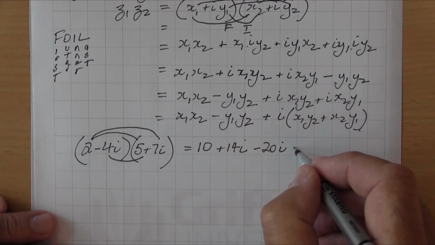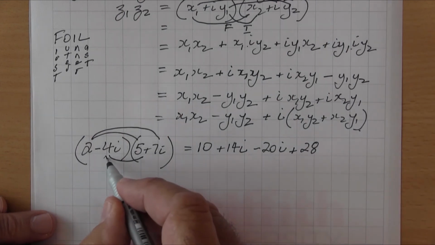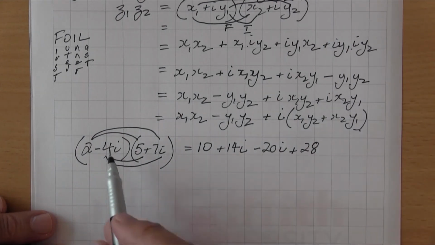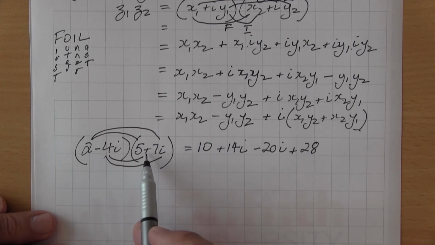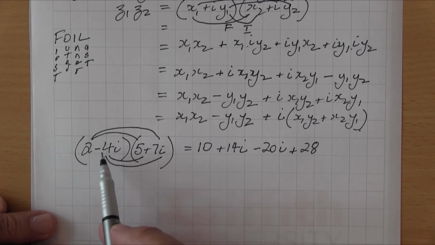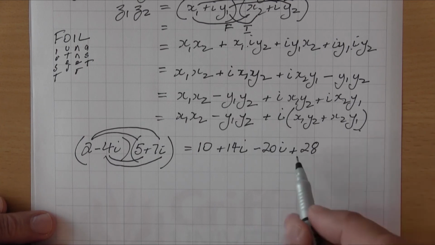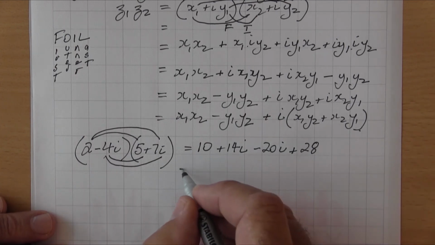So we actually get plus 28. Just going through that again, when we do the last, you've got a negative times a positive, so we get a negative, but the i times i is negative 1, so a negative negative becomes a positive, and then 7 fours are 28. So we get plus 28 for the last one.